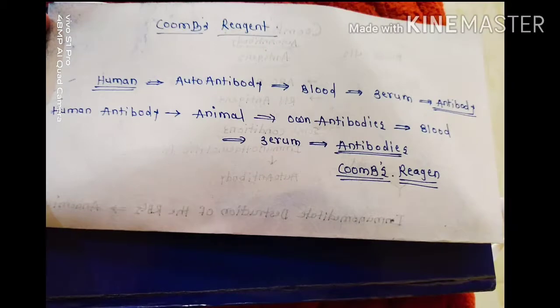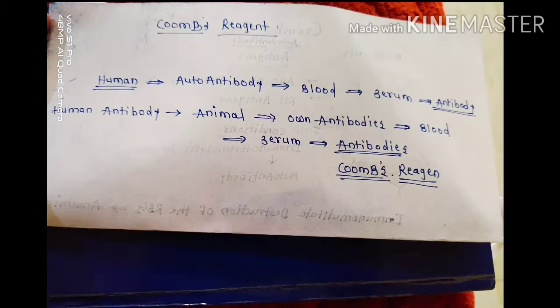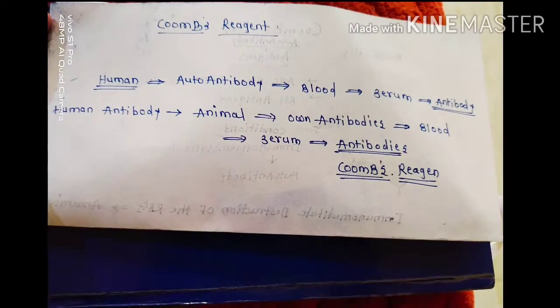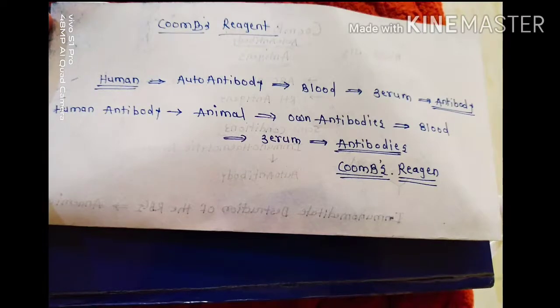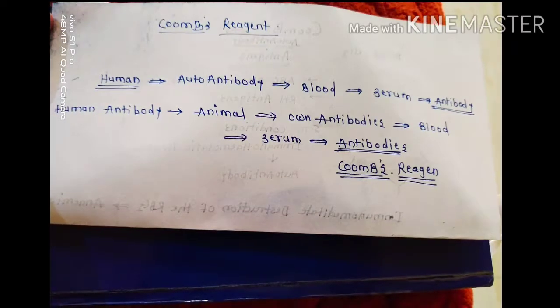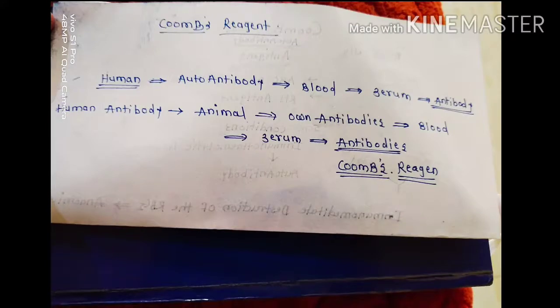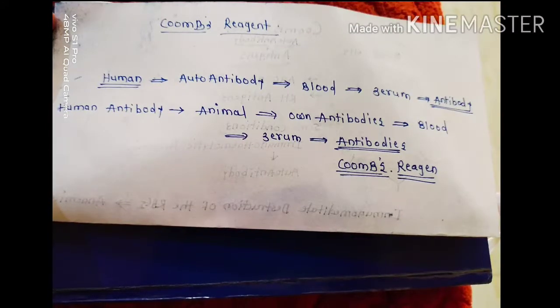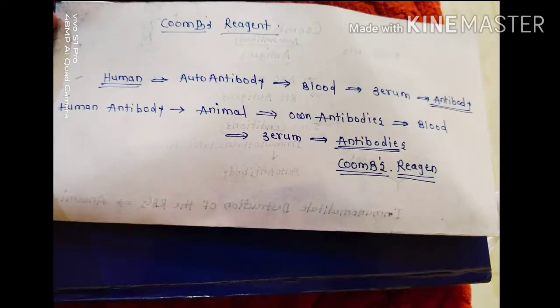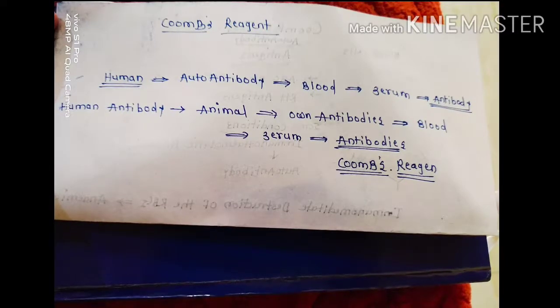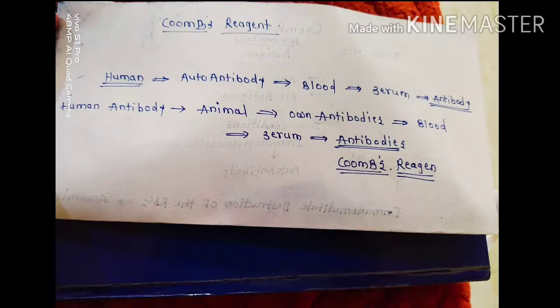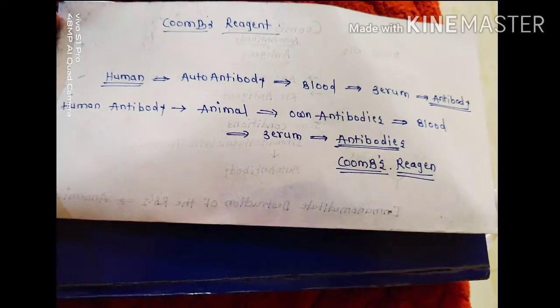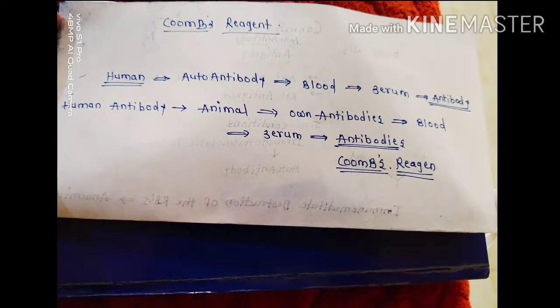Then this animal produces its own antibodies against these autoantibodies of the human. When the animal produces its own antibodies, we take a blood sample of the animal and separate the serum from this blood. This serum contains antibodies, which we call Coombs reagent.